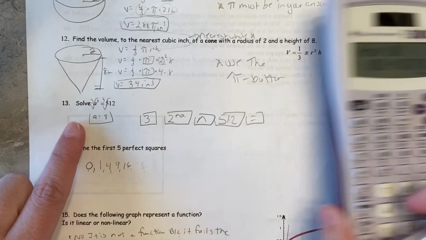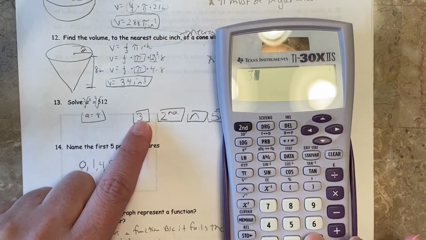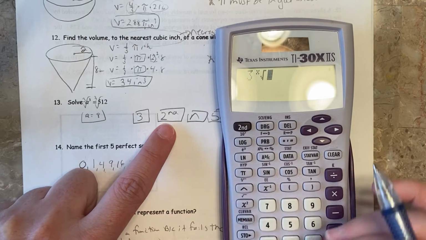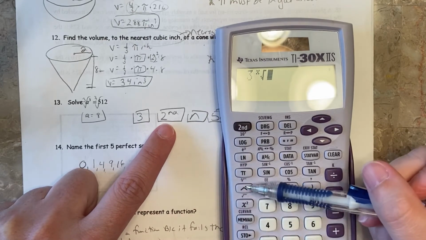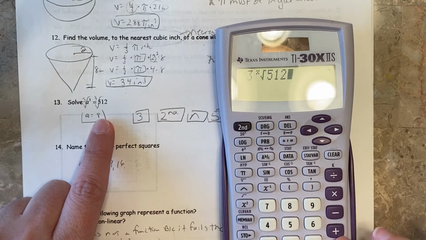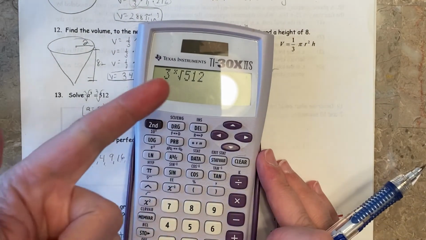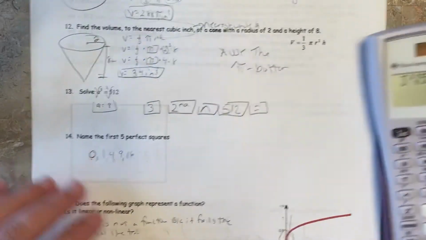All right, for number 13, I'll remind you of the buttons. It's 3, then your second button, then your caret button. Okay, the caret is right above the x squared. 512, and that's how you should get 8, because 8 times 8 times 8, three times, gets you 512.